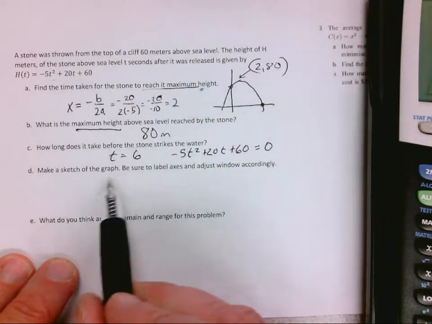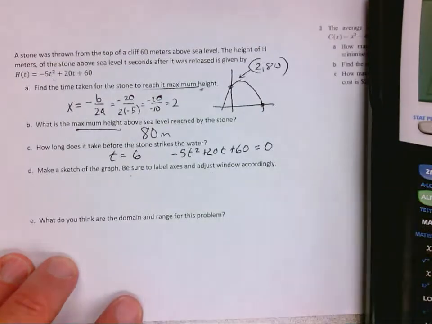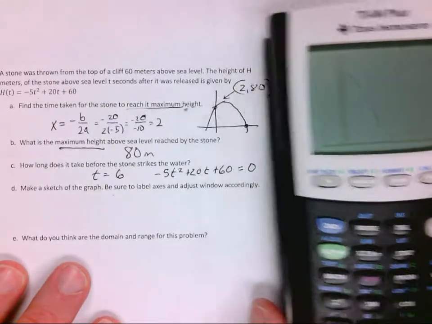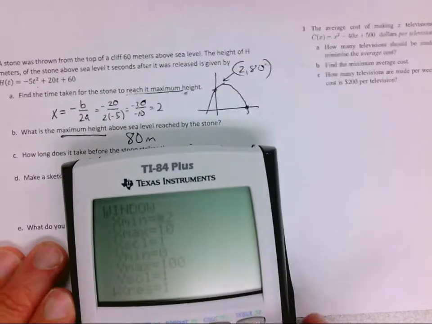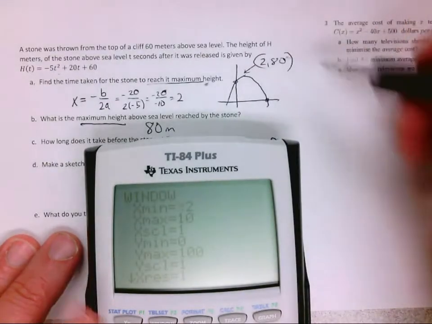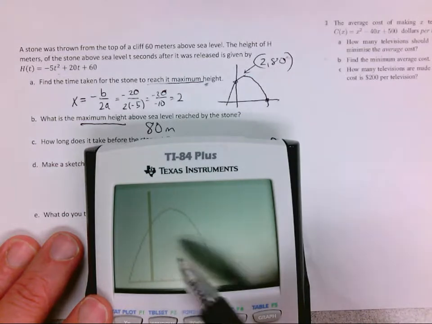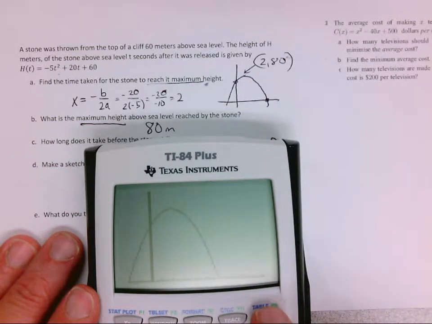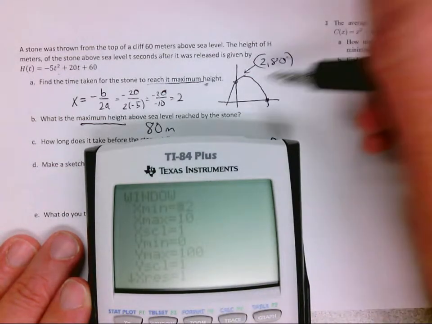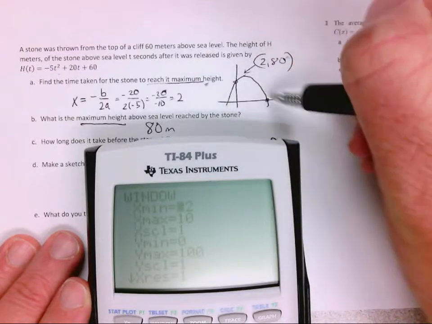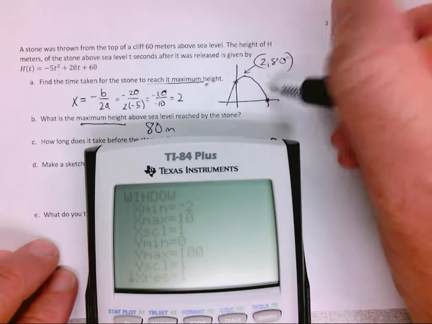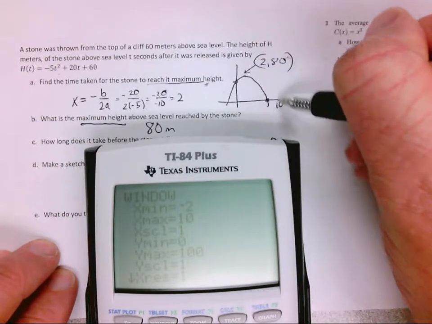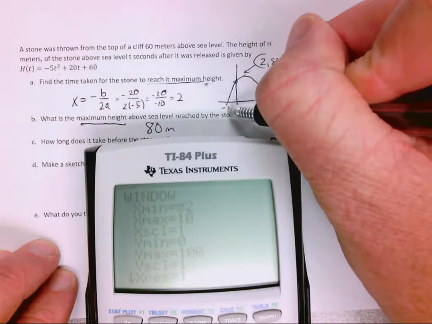Okay? Make a sketch of the graph. Be sure to label axes and adjust window accordingly. So I already have a sketch up there. If I were going to use graph paper, the things I want to make sure I have on there: if I'm sketching it just like it is here, I want to have my window and label that window. So my x max is 10, x min is negative 2.